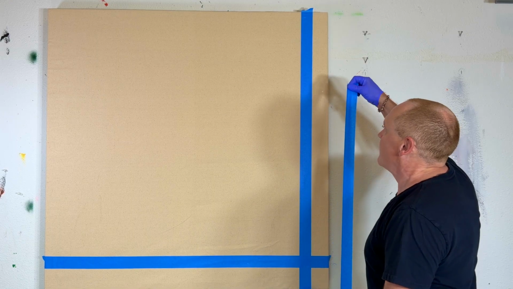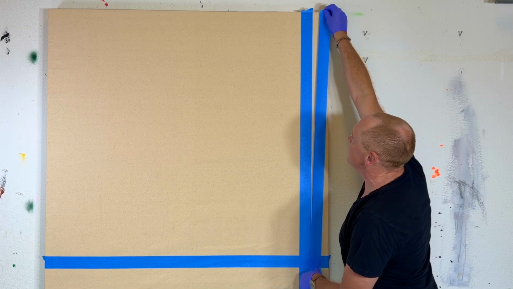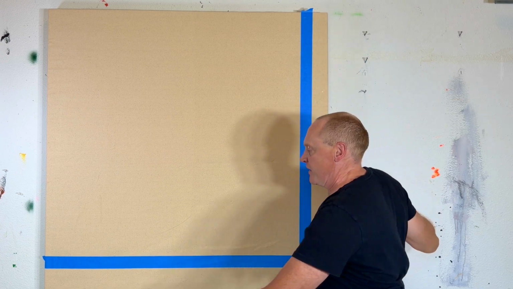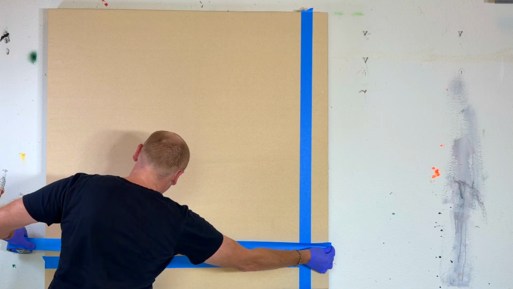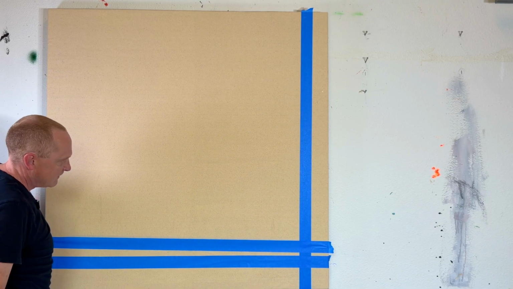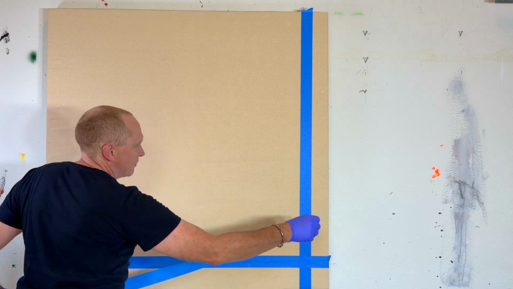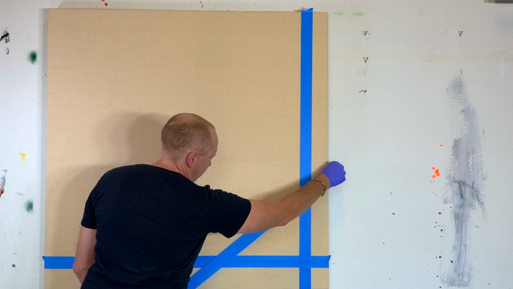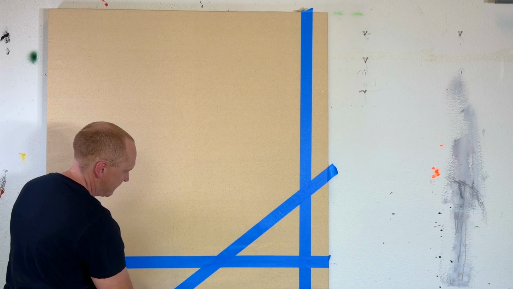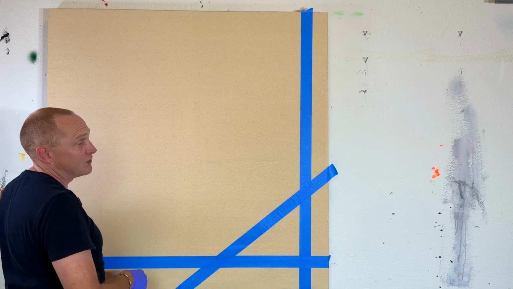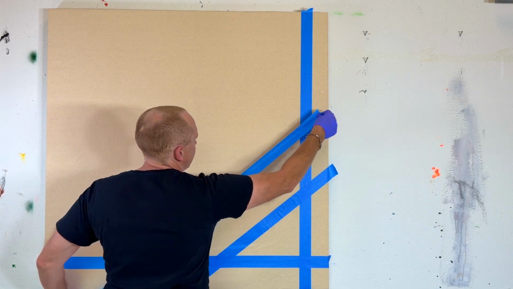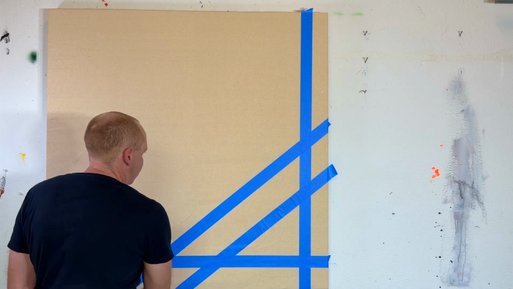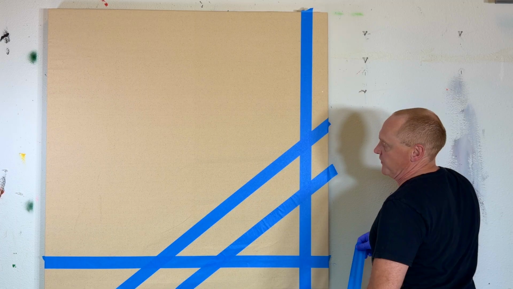And if a line is just slightly off of vertical, it looks like a mistake. Or slightly off of horizontal, it looks like it's a mistake. But if there is a purposeful looking angle, it looks intentional. So I'm going to stripe this painting right now. And I'm going to keep these diagonals about equidistant from each other.